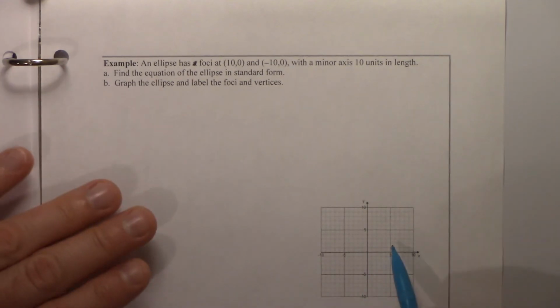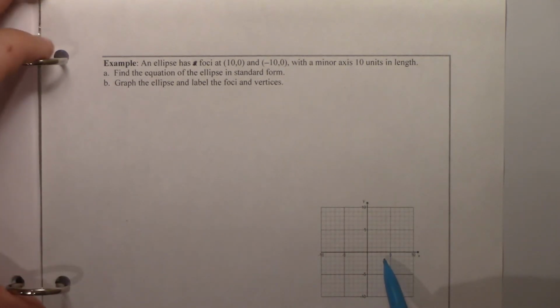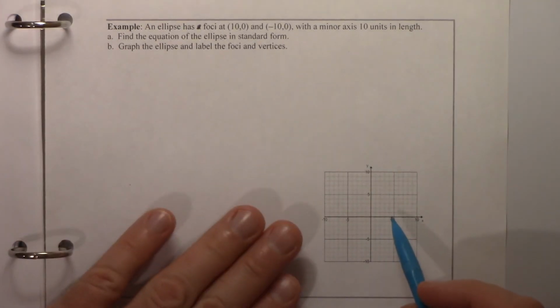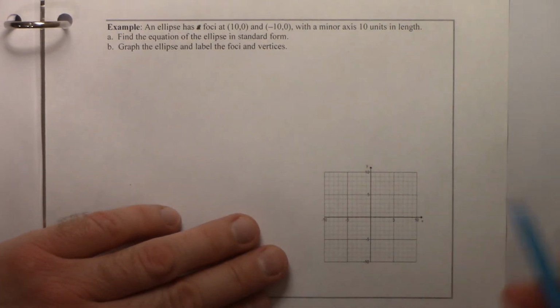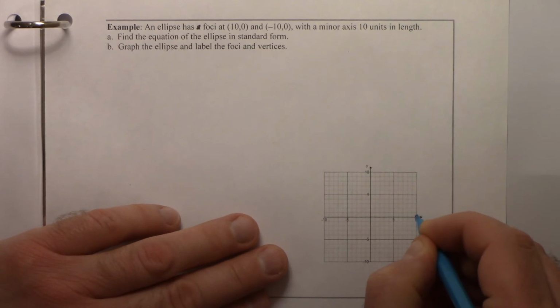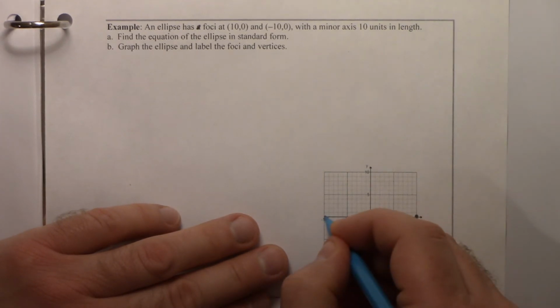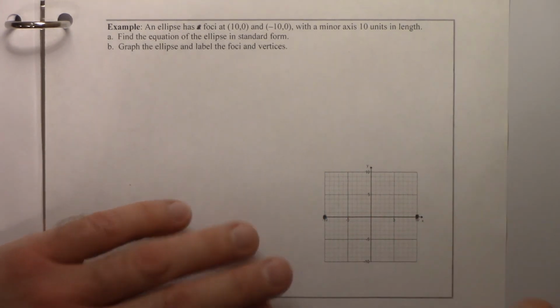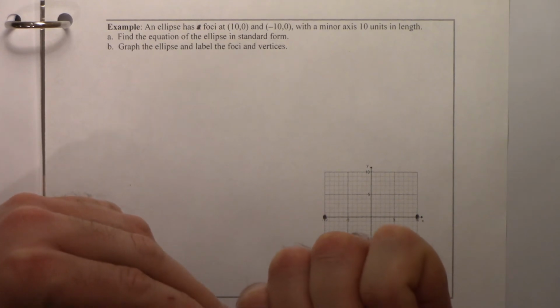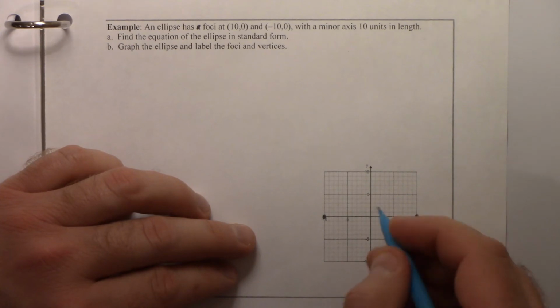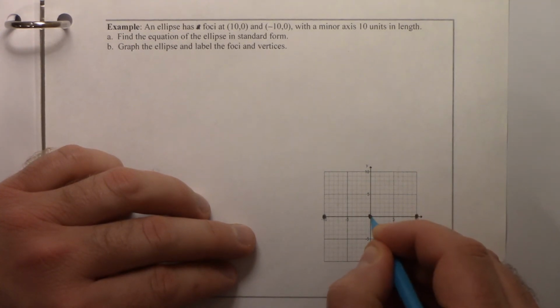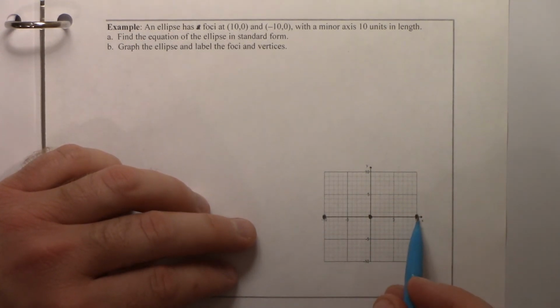So I'm going to start right away by looking at the graph down here and just plotting the information that we're given. So they tell us our ellipse has foci at 10, 0 and negative 10, 0. Now notice that's really useful information because it immediately tells me the center of our ellipse is at 0, 0. Right? That's just the midpoint of the two foci.